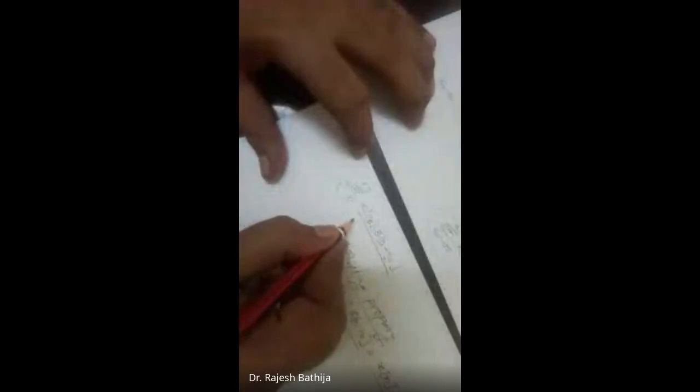Now, if I write in place of this value over here, it will be summation n equal to minus infinite to infinite x of n del of n minus n naught.